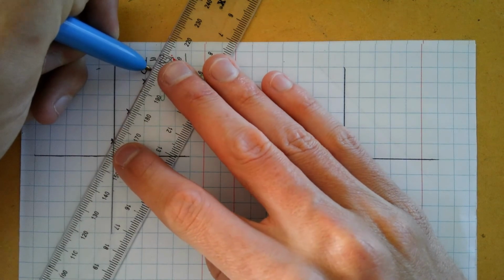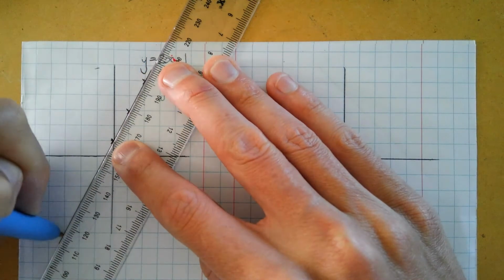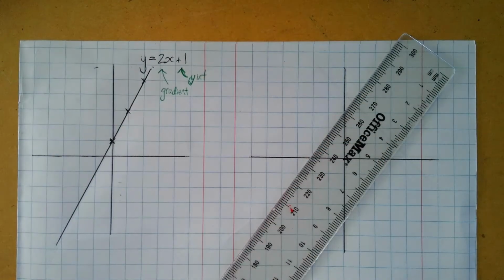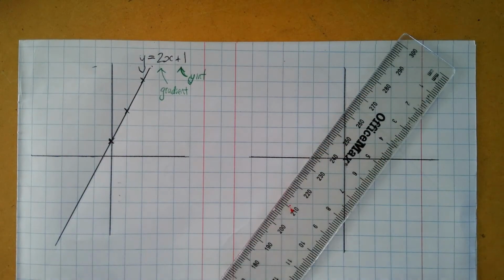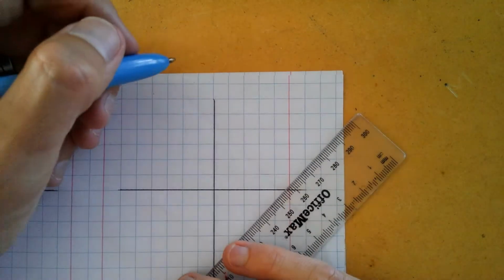And when you rule the line, don't just connect the couple of points that you've done. You need to use all of them. So when you go right through your graph like that, that is that line plotted.